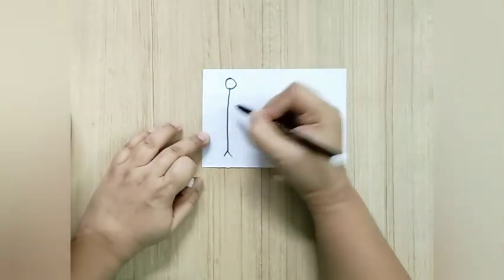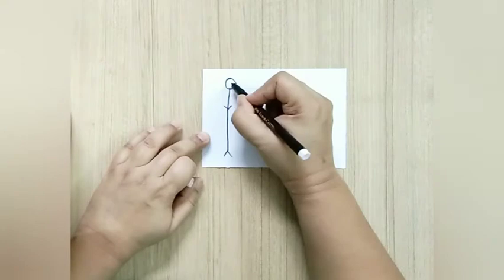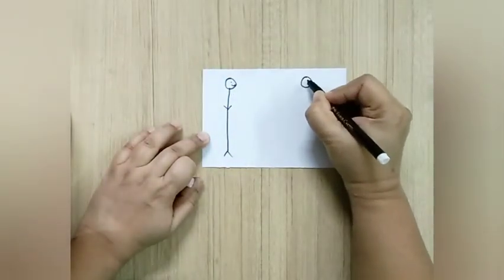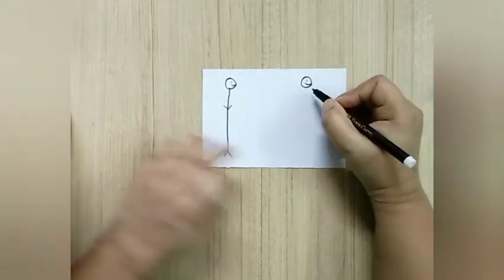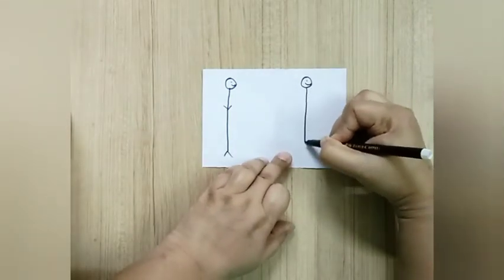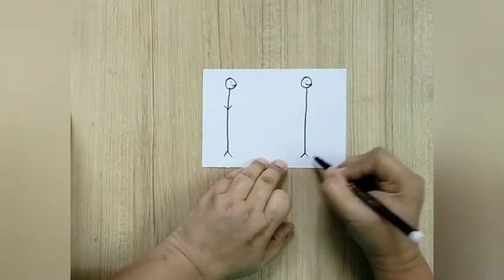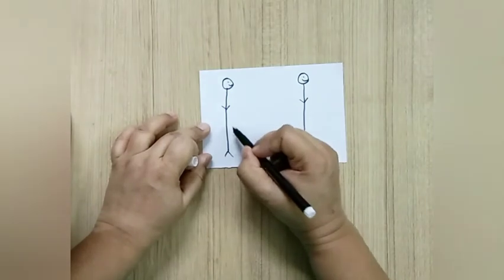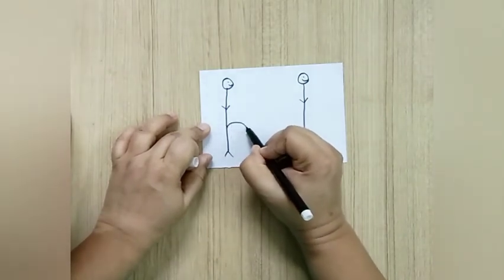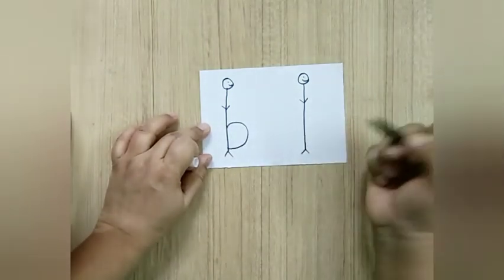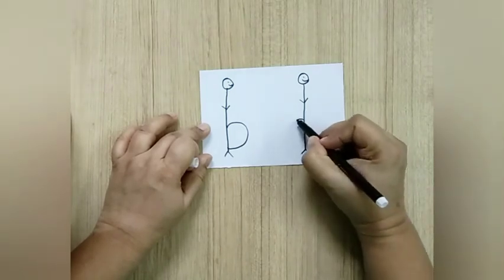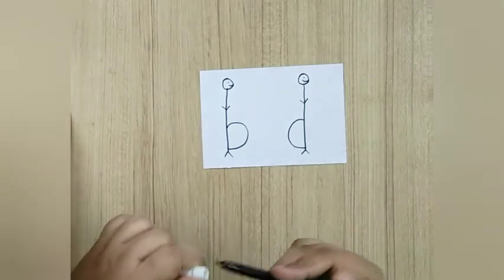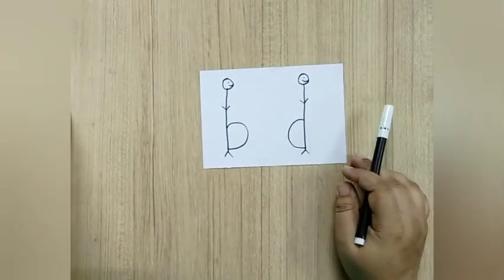For the next visual aid, I have just drawn two stick figures. Now B has a belly, and D wears a diaper. And children love this one because it's silly and funny.